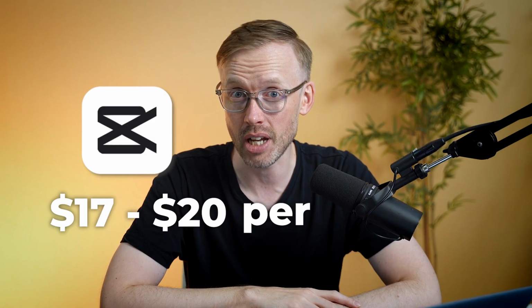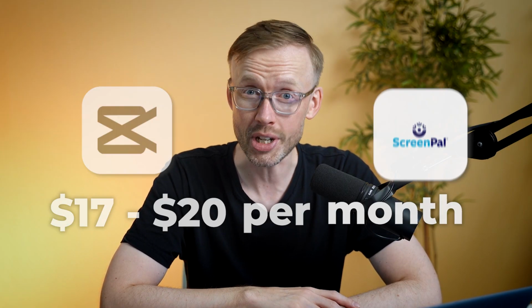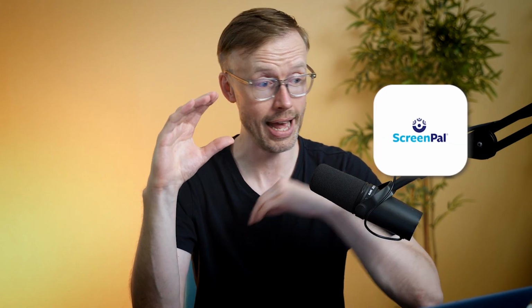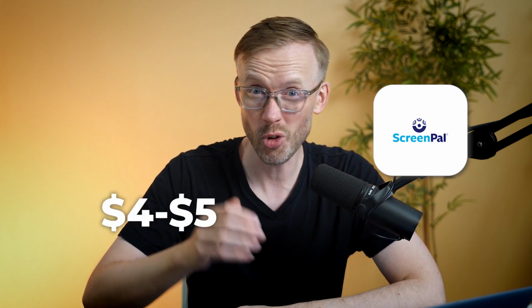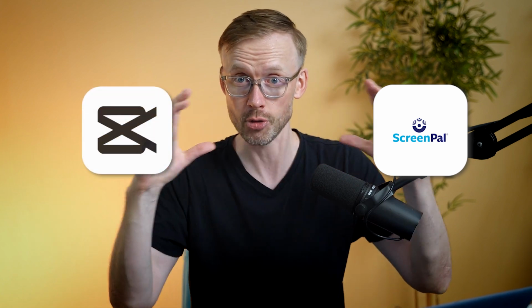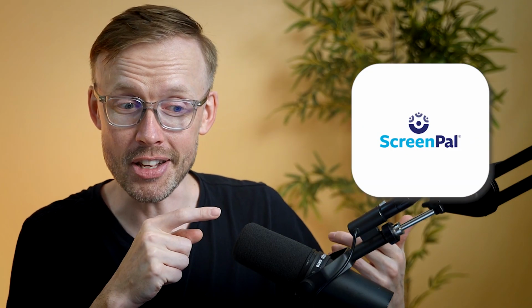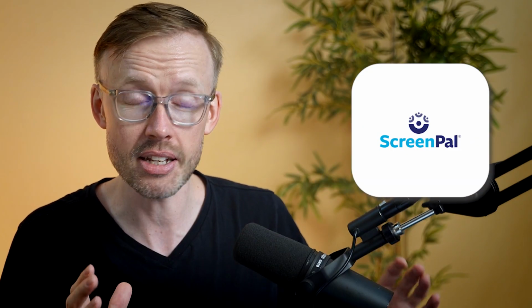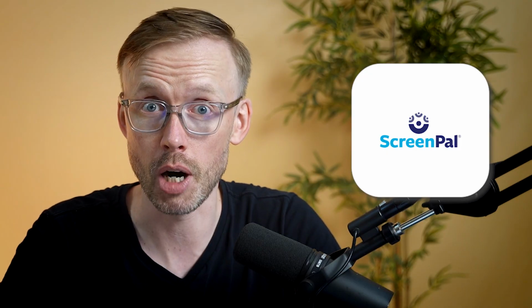You have to have a recording tool. I recommend using either CapCut Pro, which has an editor and a recording tool in one, which costs about $17-20 a month. Or you can use ScreenPal, which has a recording tool and the editor in one, which only costs about $4 to $5 per month. Both of them are great. CapCut is by far much more advanced and fancy, whereas ScreenPal is very primitive, very basic, minimalistic, but it does a great job for this purpose of recording your screen. And don't forget guys, you'll never appear on camera, so you do not need a camera.